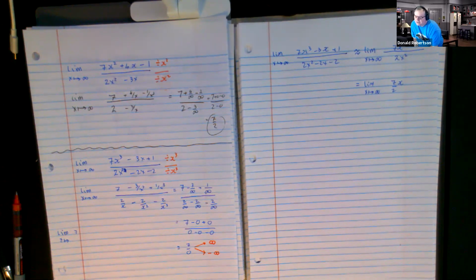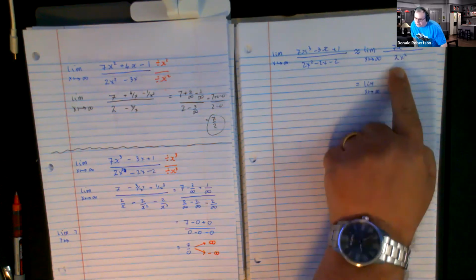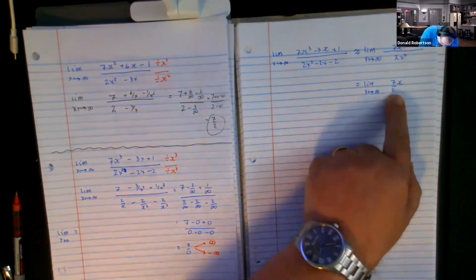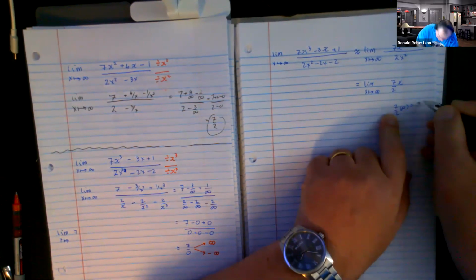Now, if x gets infinite, doesn't that become 7/2 of infinity? Do you see a plus infinity there? Right, it behaves like that, which is simplified to that. If you plug in infinity in here, isn't that positive infinity?